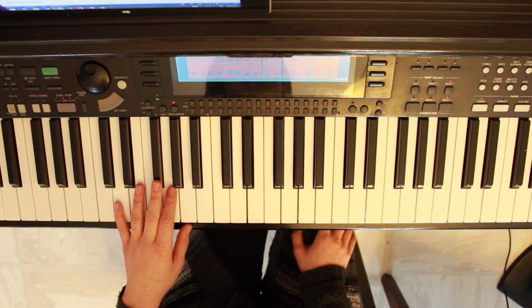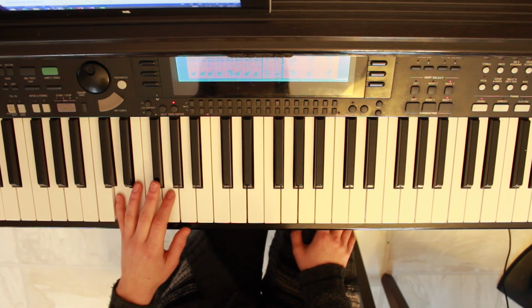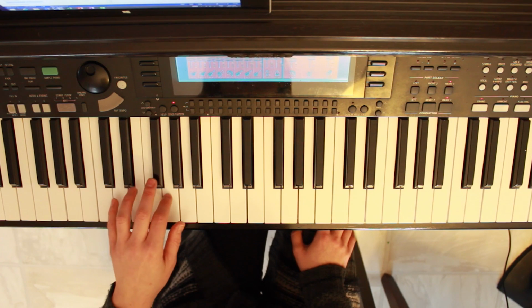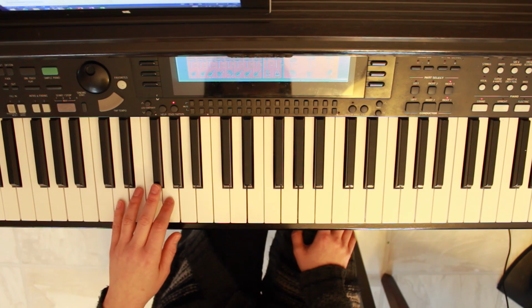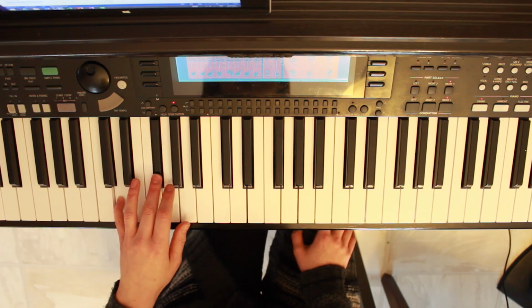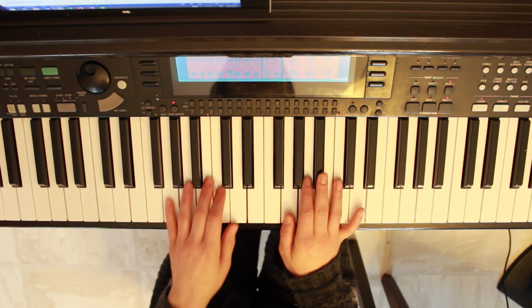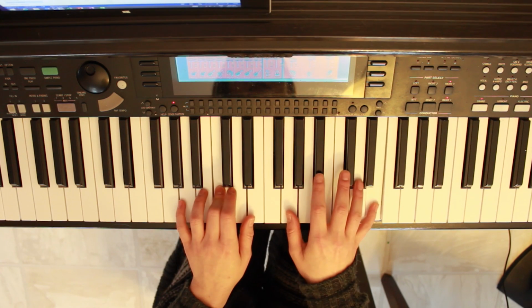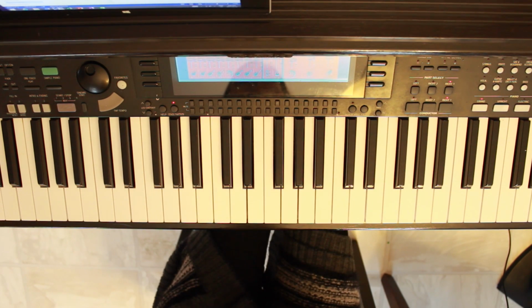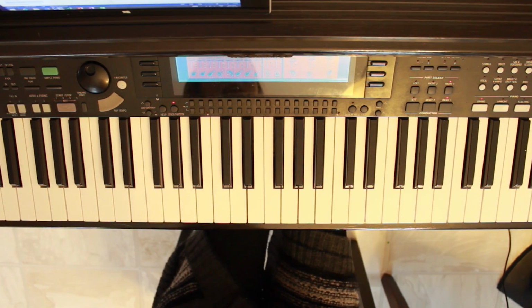Then there's the 4th last bar of the song. You have the same thing where you're holding it under 2, 3. So you get just a little bit of an overlapping sound, and it sounds really nice. It mellows it out a little bit.